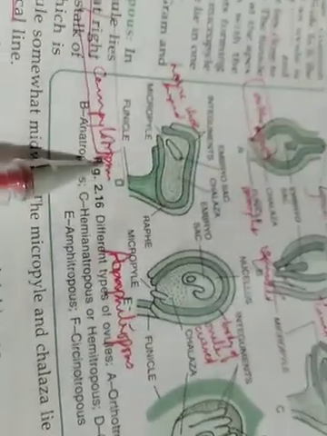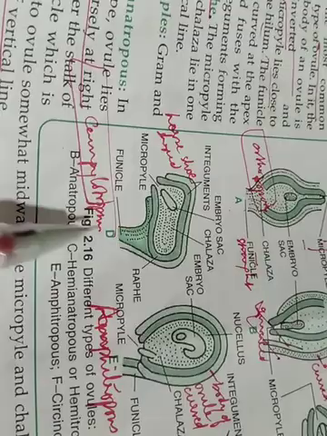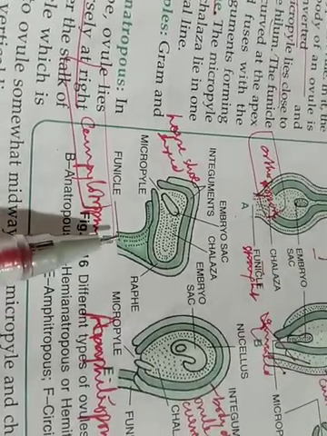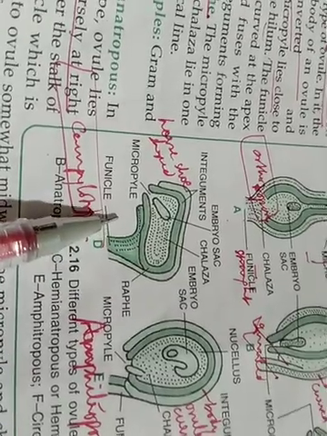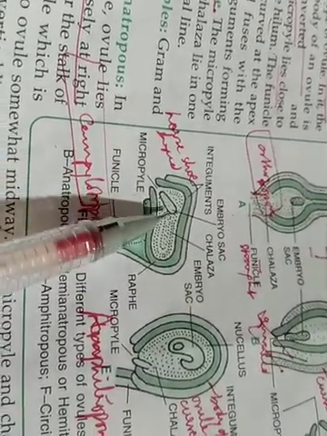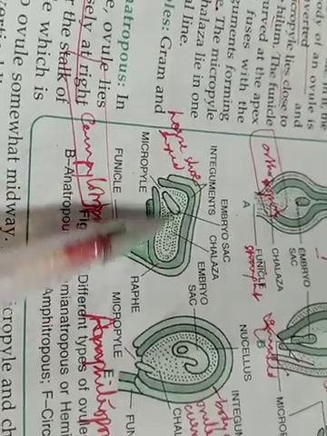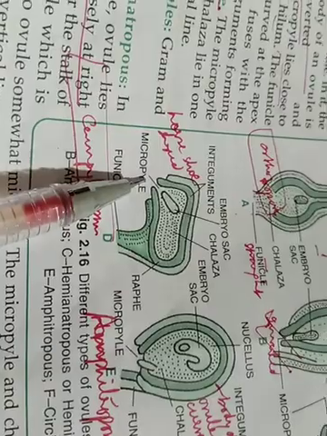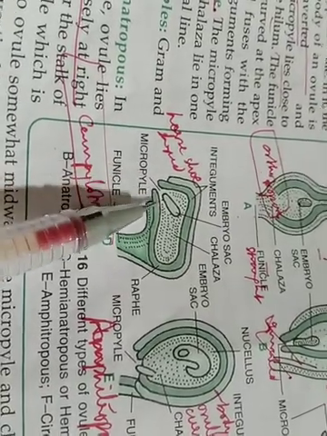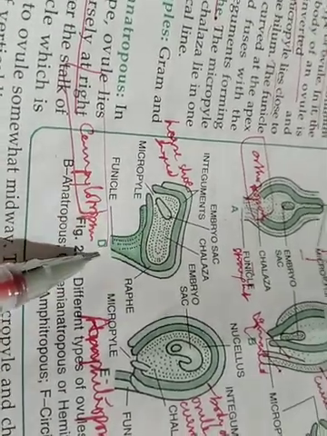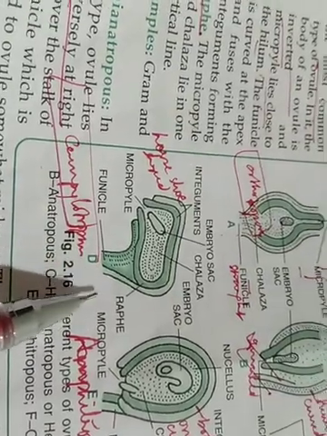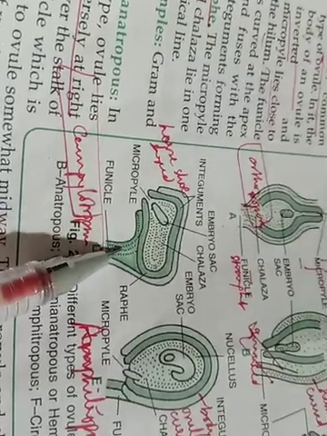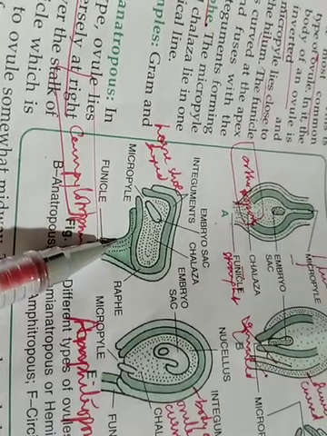Next, the fourth type, the campylotropous. This is very clearly seen in Capparis and mustard. What is the special feature of this type of ovule? It is curved. You can see the ovule is curved or bent like a horseshoe shape, right? In such a way that the micropyle, chalaza and funicle come to lie at one pole, and funicle does not fuse with the integument. You can see that the funicle is nowhere fusing with the integument.